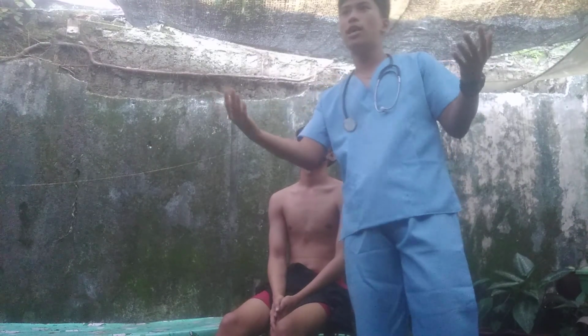We are in a private space in our house, so I have provided the privacy to avoid embarrassment to the patient. Expose the axillary region. Pakitaas po ng kamay. As you can see, this is the axillary region. And now I will prepare the thermometer.